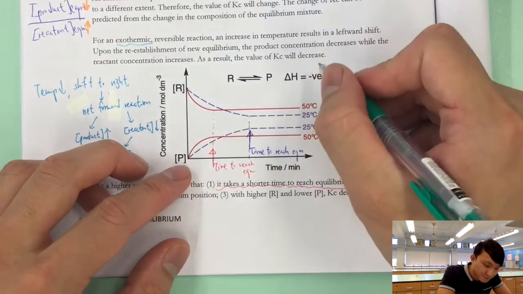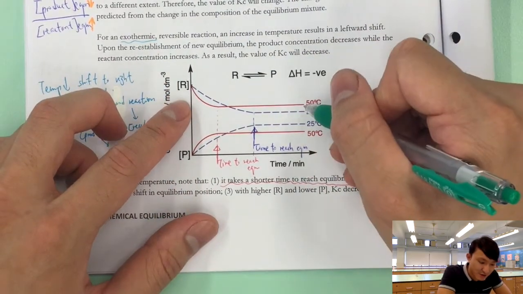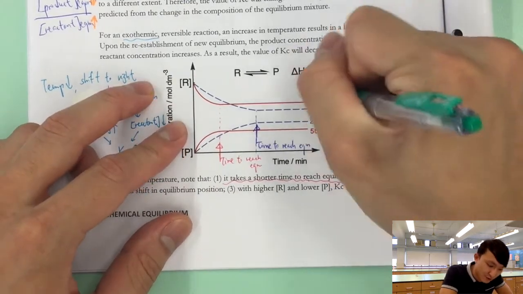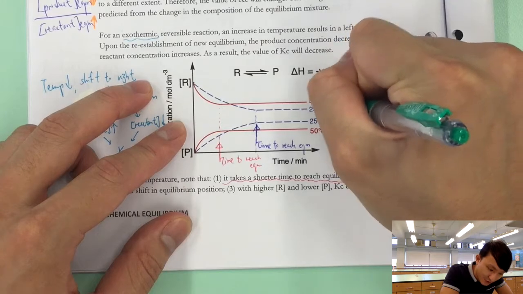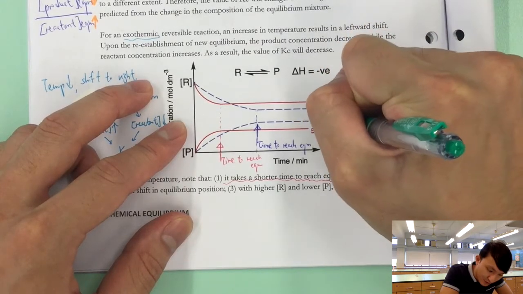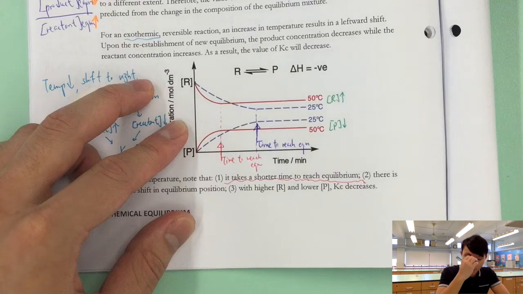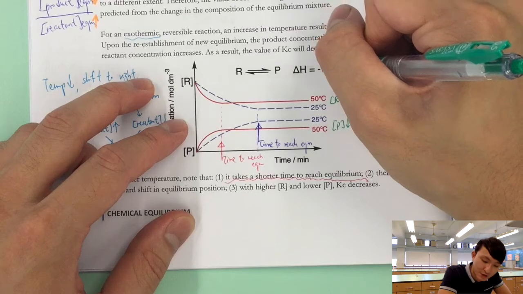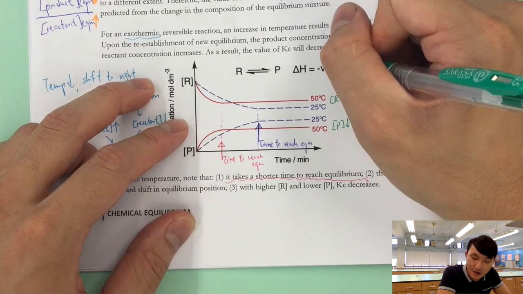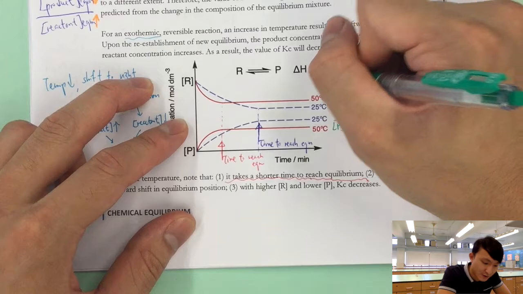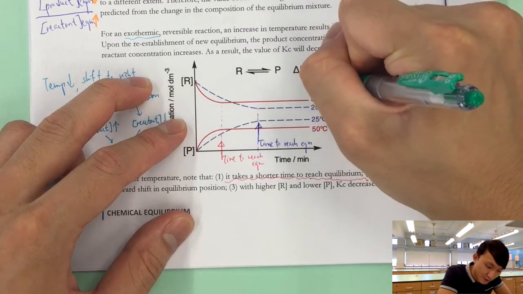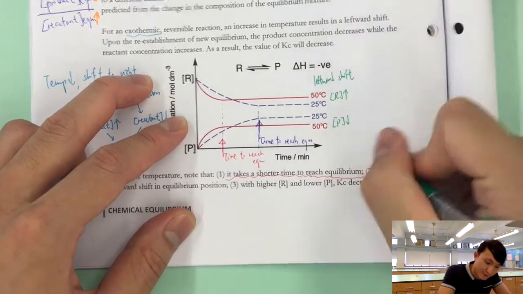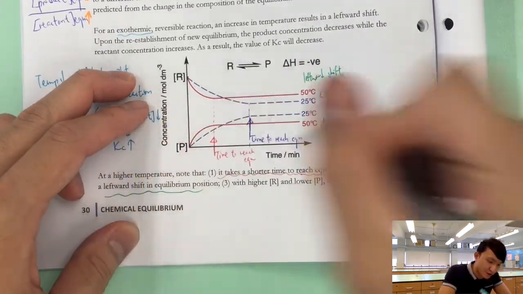So you see, for reactant, the reactant concentration increases, the product concentration decreases, right? So that is hinting towards a shifting of equilibrium position to the left-hand side, okay? So there's a leftward shift.